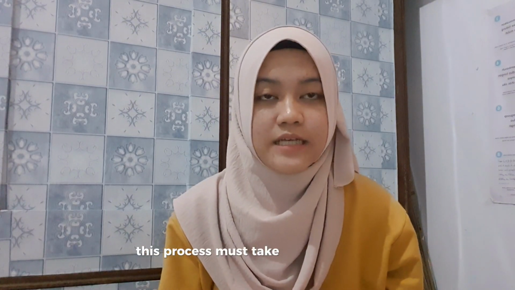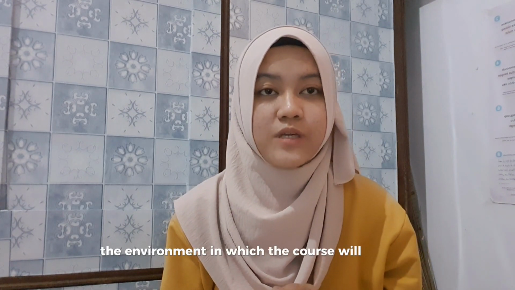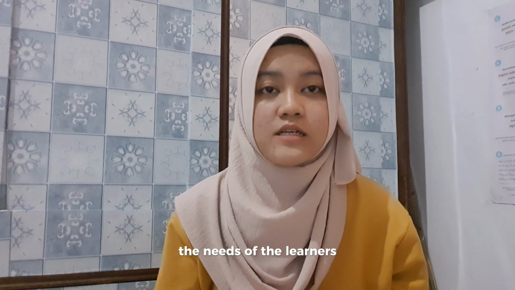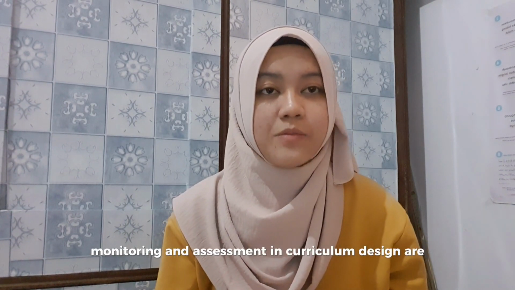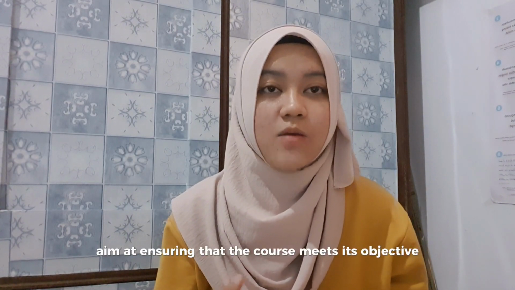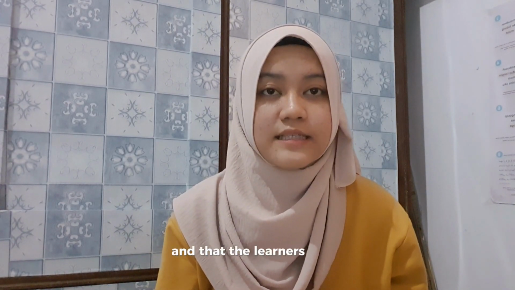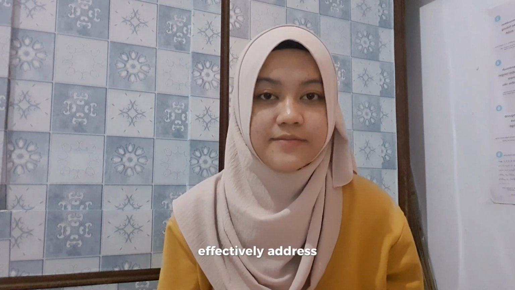This process must take into account the environment in which the course will be used, the needs of the learners, and the principles of teaching and learning. In short, monitoring and assessment in curriculum design are aimed at ensuring that the course meets its objectives and that the learners' needs are effectively addressed.